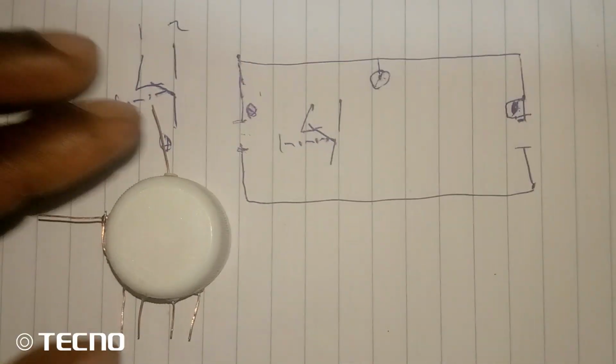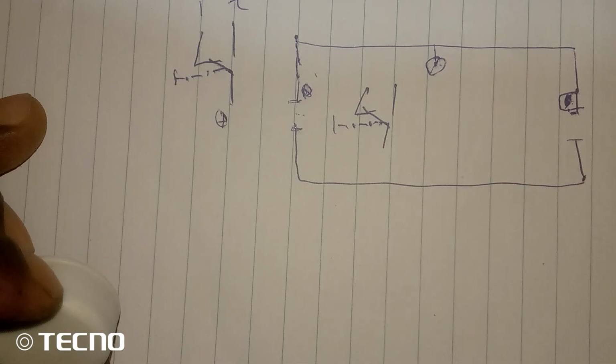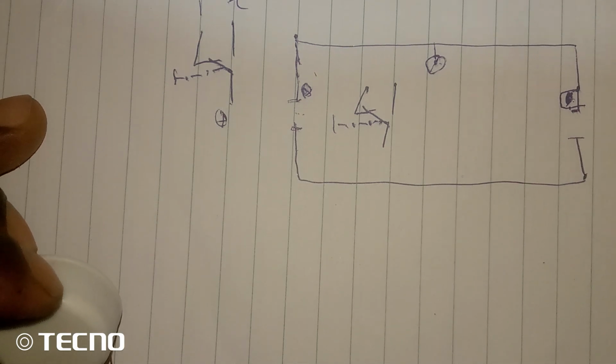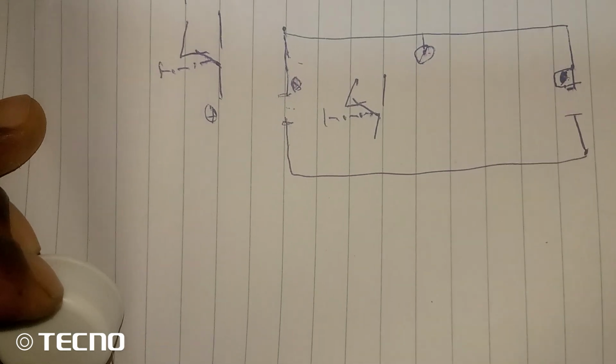So now let me explain the electronic double two-way switch, how it is constructed.